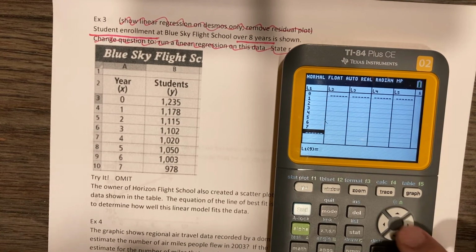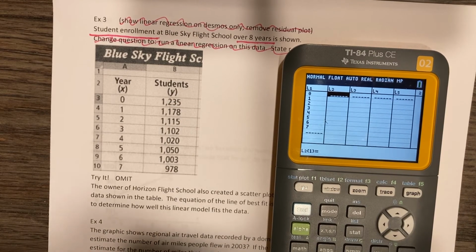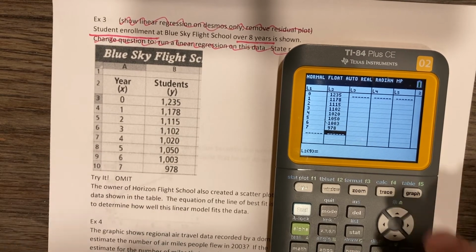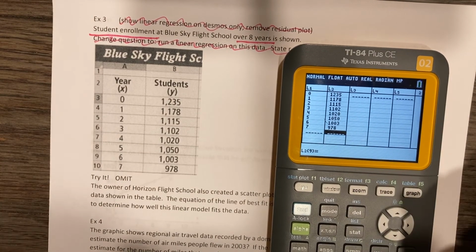Up to 7, so from 0 to 7, and then arrow over to List 2, and they had the first year 1,235 students, the next year 1,178, and just put in this data directly from the table. And make sure that your numbers line up so they should match.